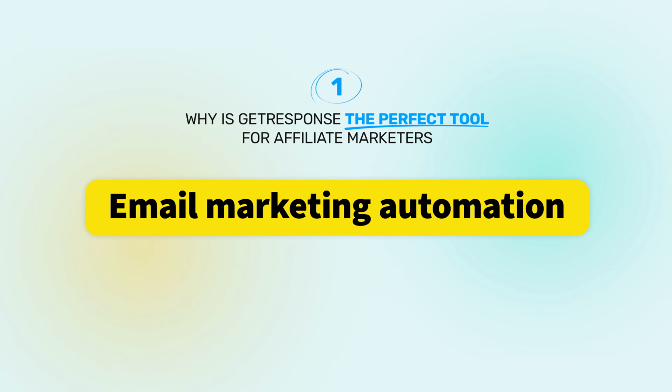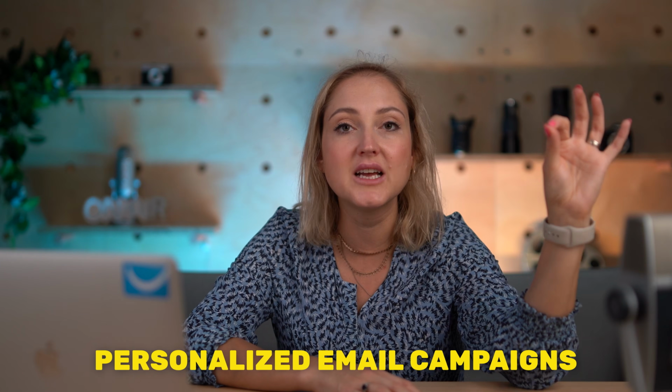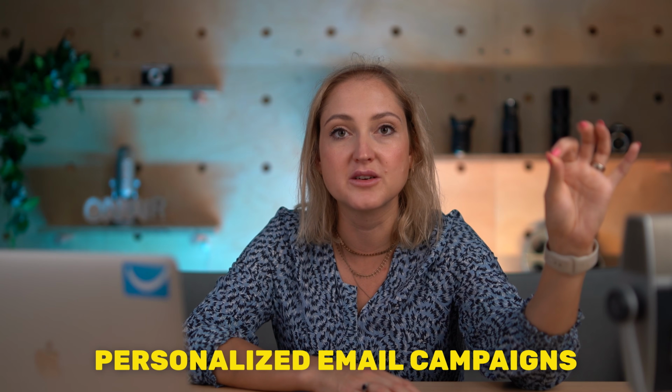Email marketing automation, GetResponse offers that. It has a user-friendly interface, you can personalize your communication with your customers, and this really helps nurture your leads. With its user-friendly interface, you can really customize and personalize your email campaigns to your users. You can automate this communication. So imagine a world where this is just so much easier than what you're doing now.